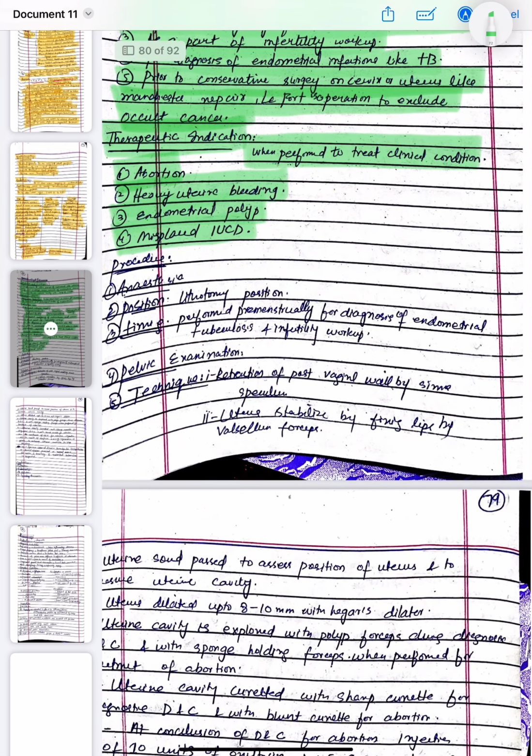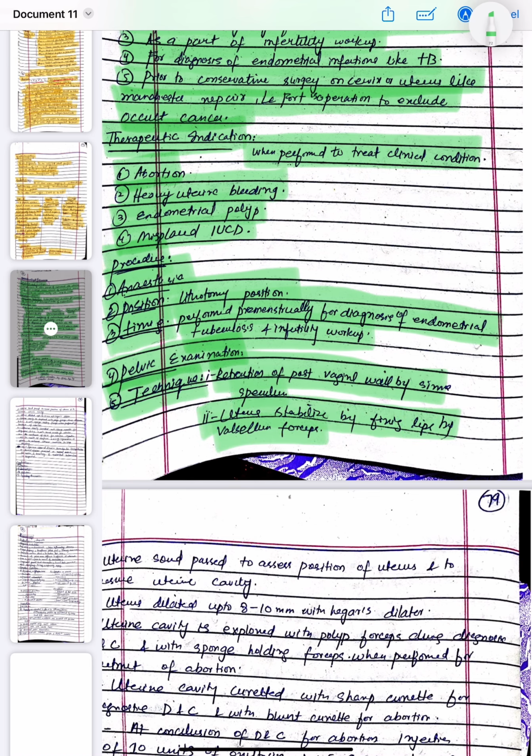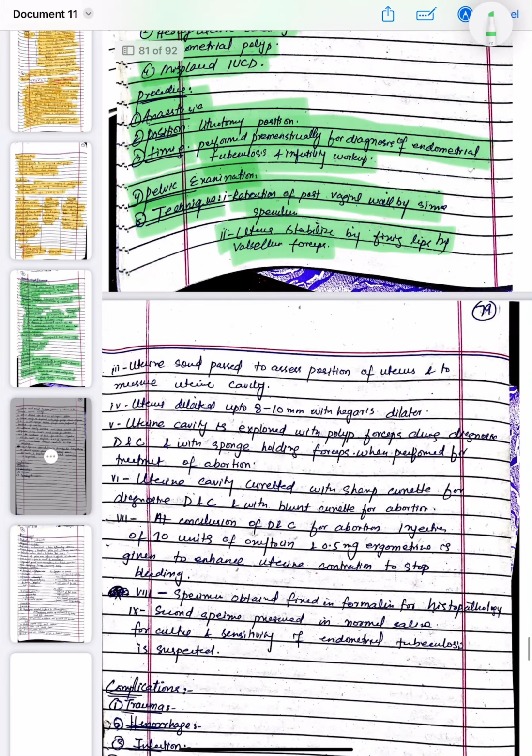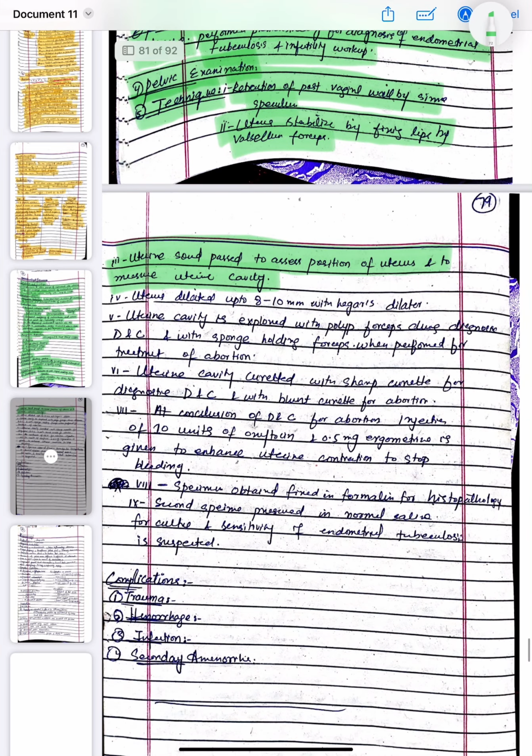The different procedures are anesthesia and position, that is lithotomy position, and timing, that is performed premenstrually for the diagnosis of endometrial tuberculosis and infertility workup, and for pelvic examination. The technique is the retraction of the posterior vaginal wall by Sims speculum and the uterus stabilized by fixing the lips with vulsellum forceps. The uterine sound is passed to assess the position of the uterus and to measure the uterine cavity. Then the uterus is dilated up to 8 to 10 mm with Hegar's dilator.